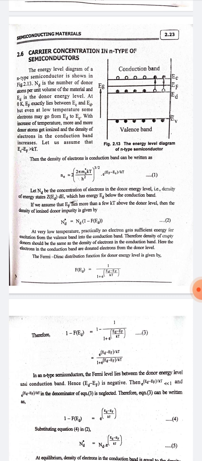Let us consider Nd is the concentration of electrons in donor energy level and the density of energy states Z of Ed dE, which has the energy Ed below the conduction band. If we assume Ef lies more than a few kT above the donor energy level, the density of ionized donor impurity Nd star is equal to Nd into (1 minus F of Ed). We have already said the density of electrons in conduction band equals the density of ionized donors in donor energy level.